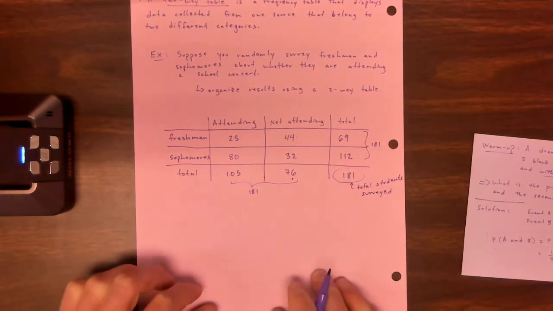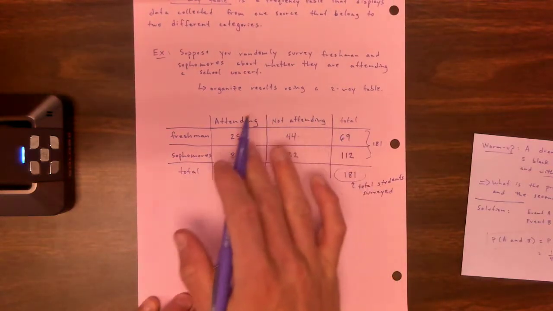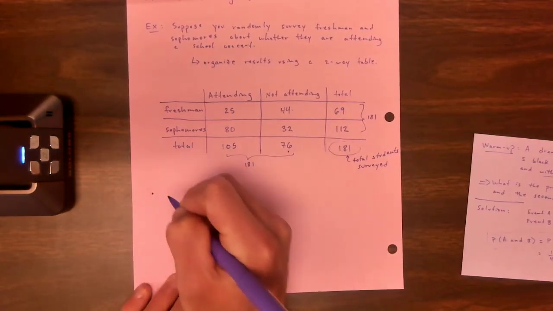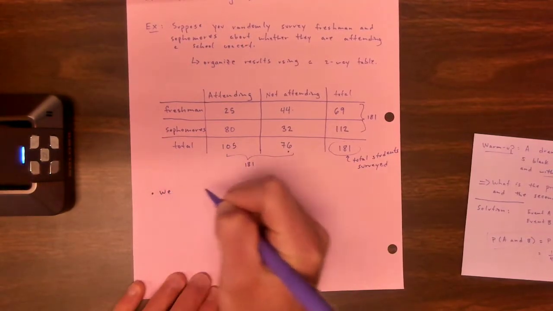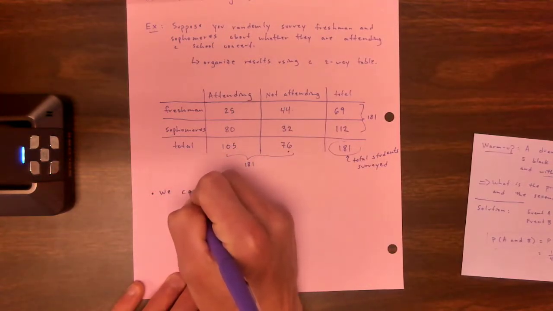All right. And so this is just a very basic intro two-way table. Where we're going next, we're going to extend this hypothetical concert situation, and let's just write in one bullet point.